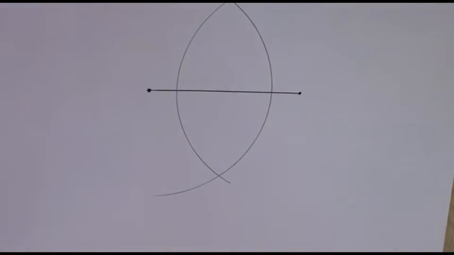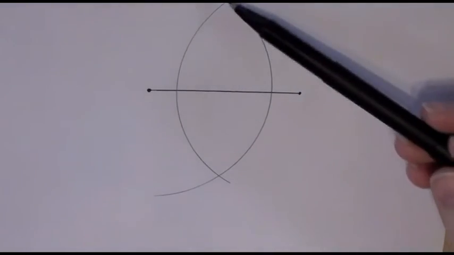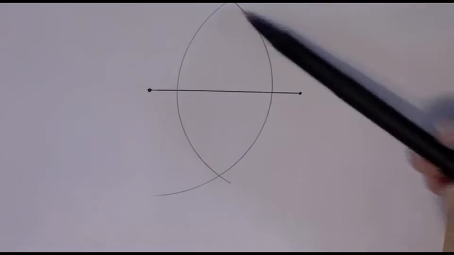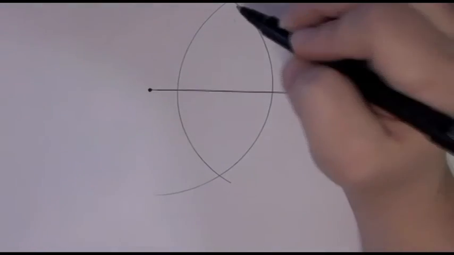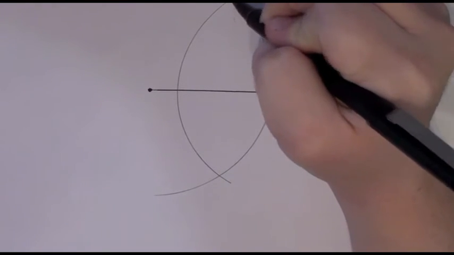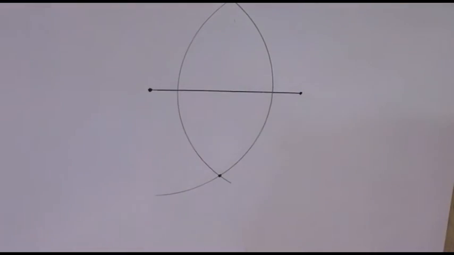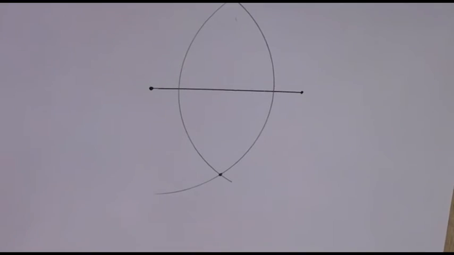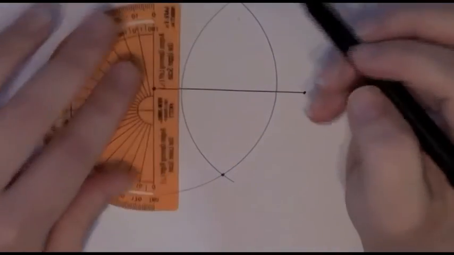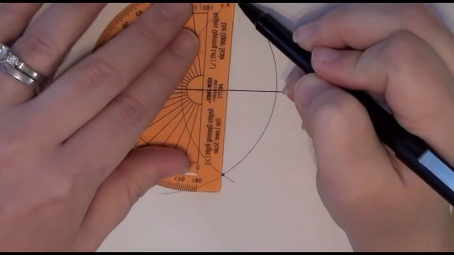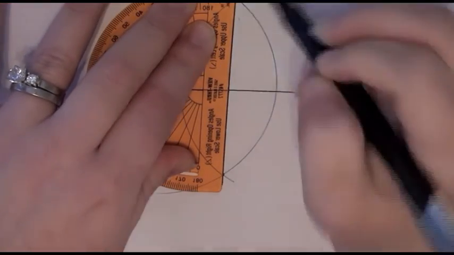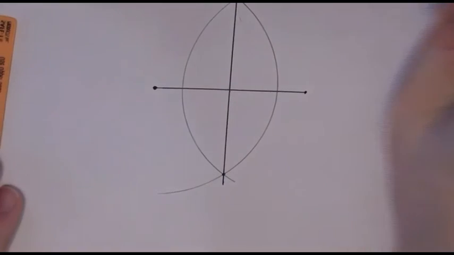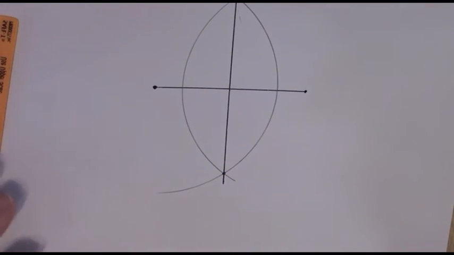And what you should be getting here is some sort of shape in the middle. I call it kind of a football shape, where your two arcs cross at the top and the bottom. They cross up here, and they cross down here. Those 2 points will be 2 points on your new line. So you take your straight edge, you very carefully connect them. That is a perpendicular bisector.